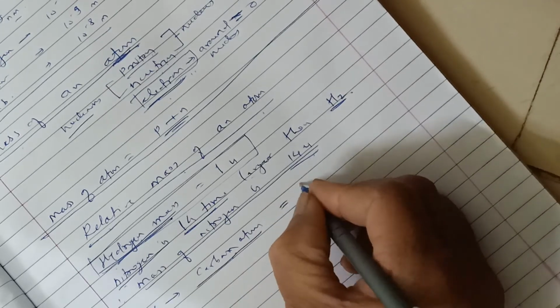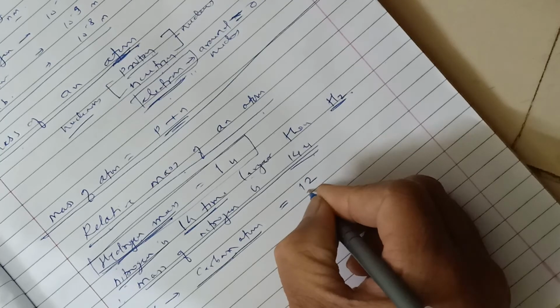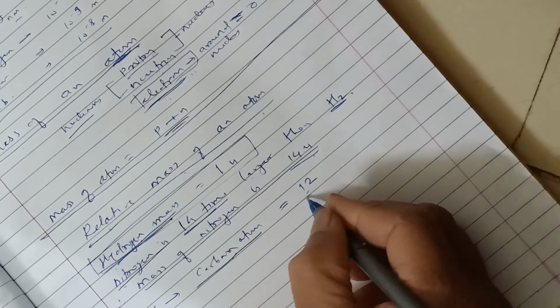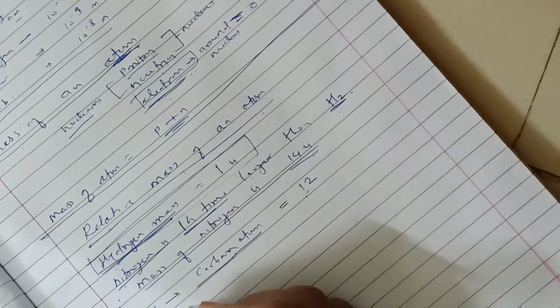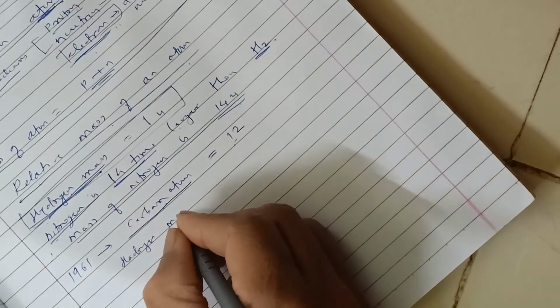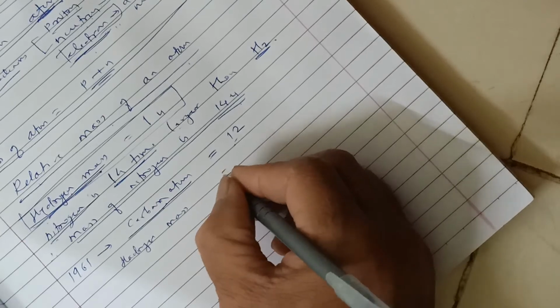The mass of a carbon atom is 12. Then by using the carbon atom mass, the hydrogen mass is calculated. How is it calculated?